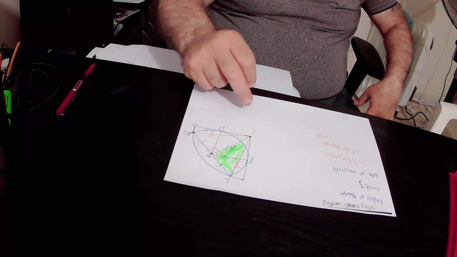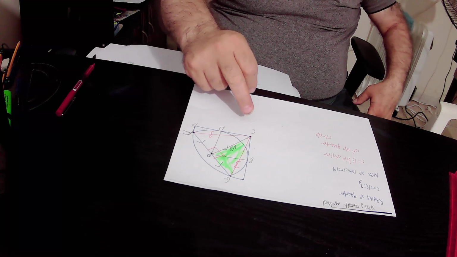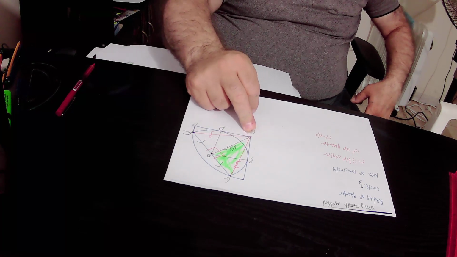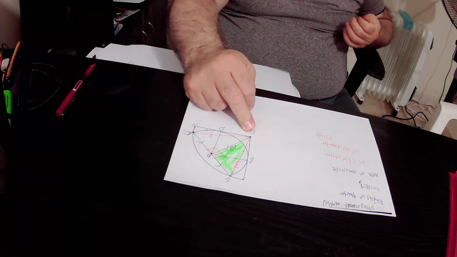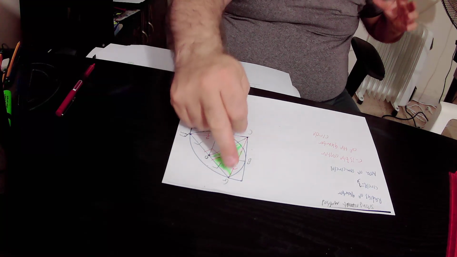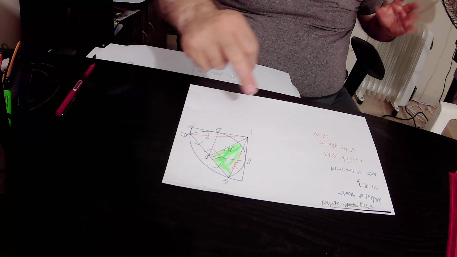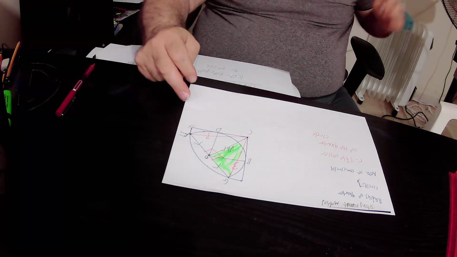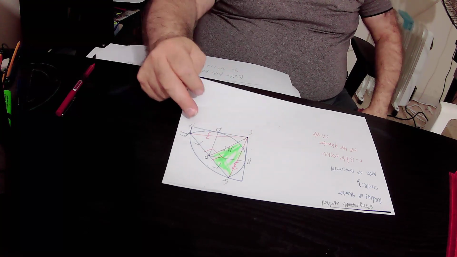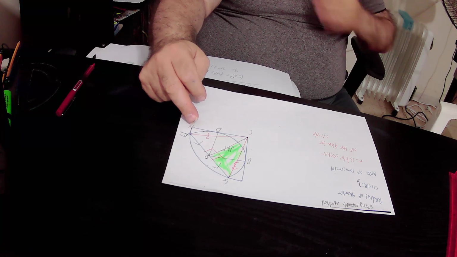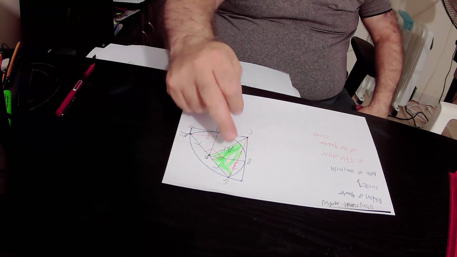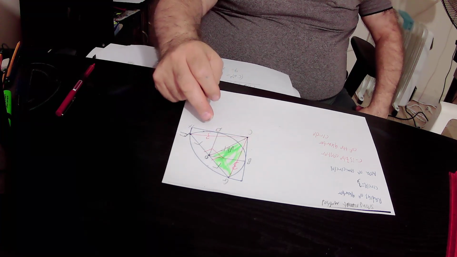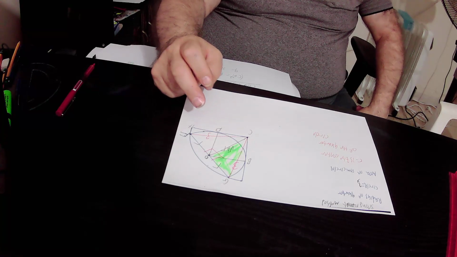For the same reason, CG is also the radius of the quarter circle, equal to 3 units. Again, it starts from the center of the quarter circle, that is point C, and ends at point G, a point on the quarter circle itself. So triangle GCF is an isosceles triangle because it has two equal sides. Here, side GC equals side CF, and both are equal to 3 units. They are the radii of the quarter circle.